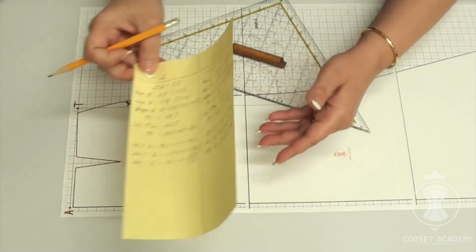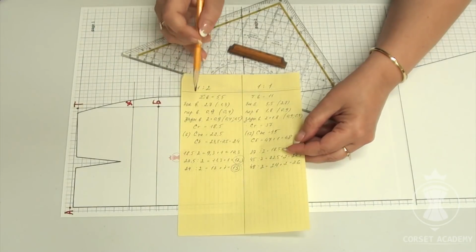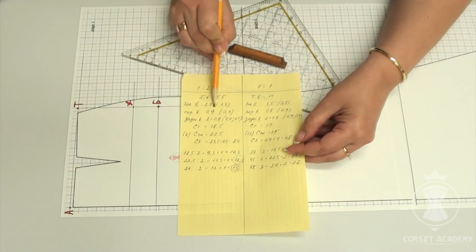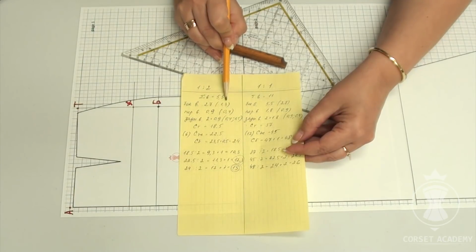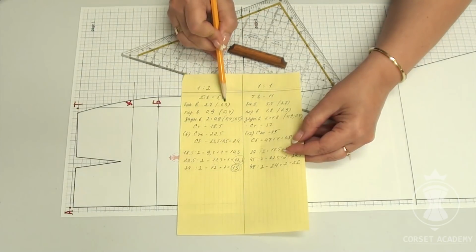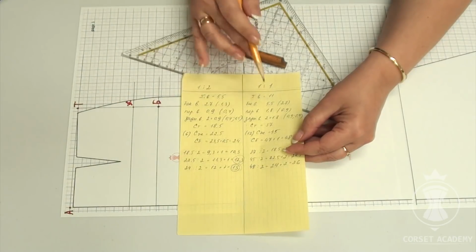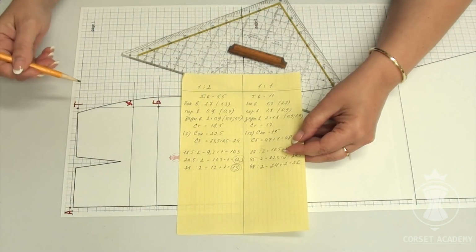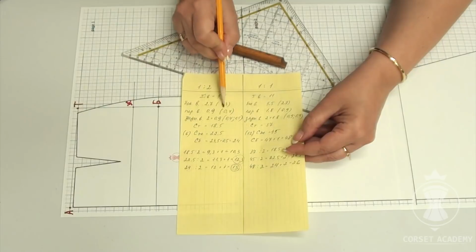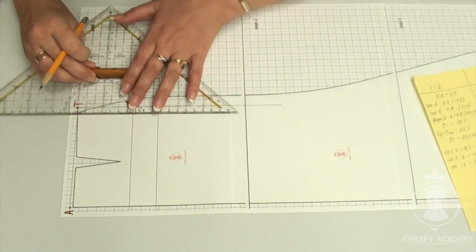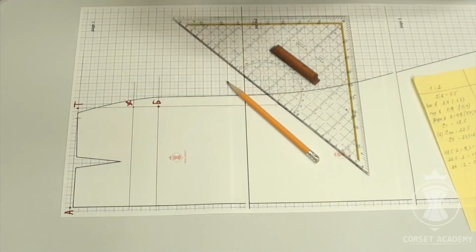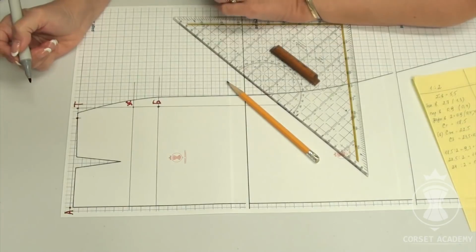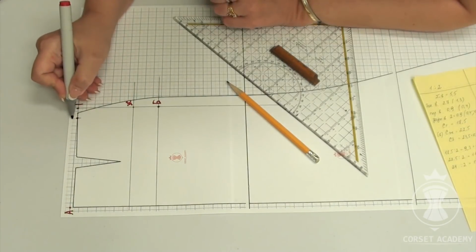We know that the side dart on the half-scale pattern has a width of 2.7 centimeters. Therefore, I need to mark 1.3 centimeters left and right of point T, i.e. onto the back and onto the front. I step 1.3 centimeters from point T and mark point T1 on the waistline. It is the end point of the waistline.